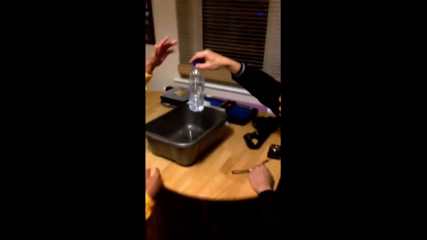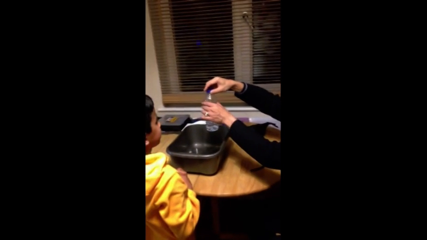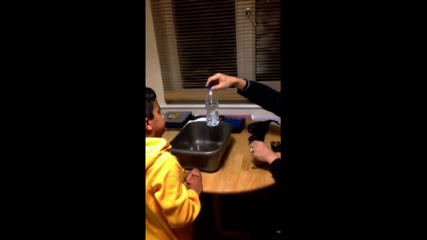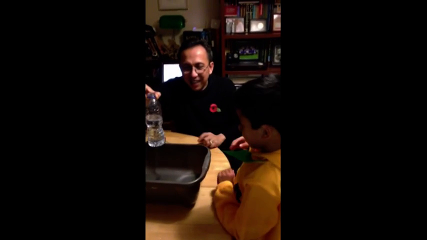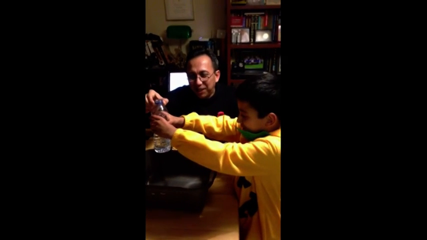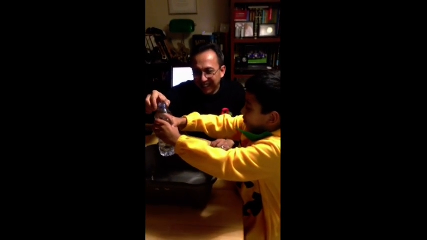Because the air pushes it down. Yes, but because the lid is closed, there's no air pressure, so the water is not being pushed out. But once you open the lid, the air pressure comes in and is pushing the water out.